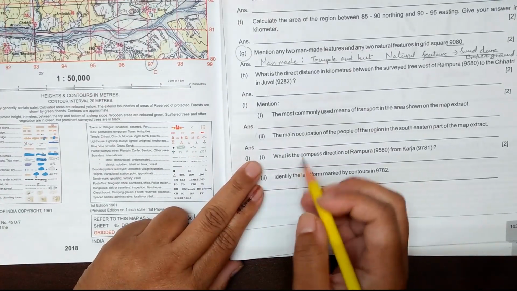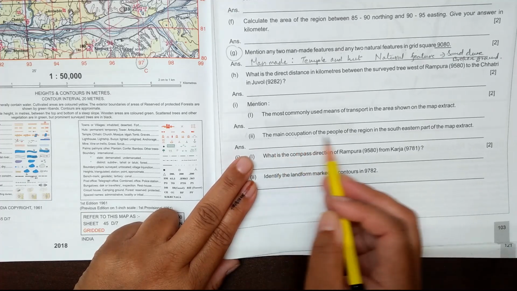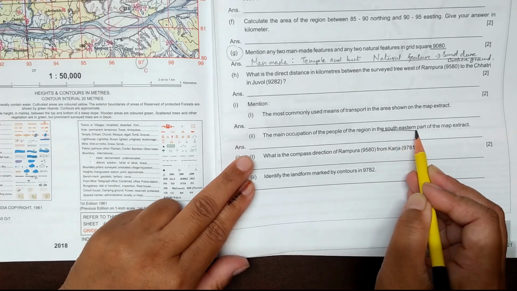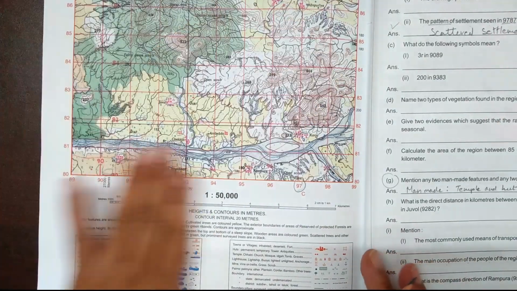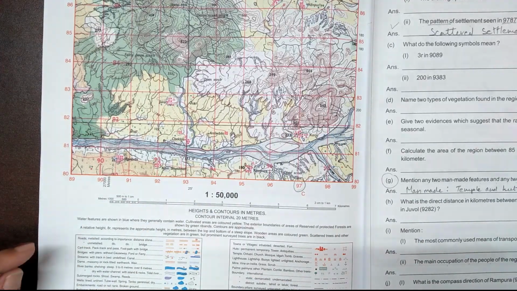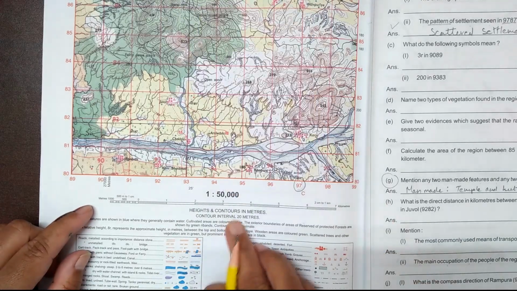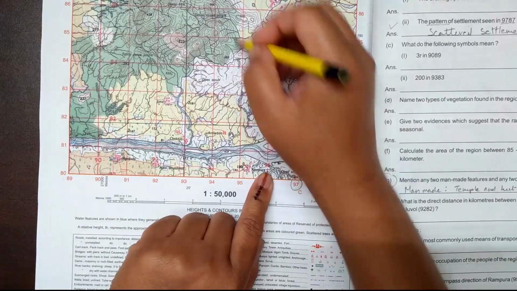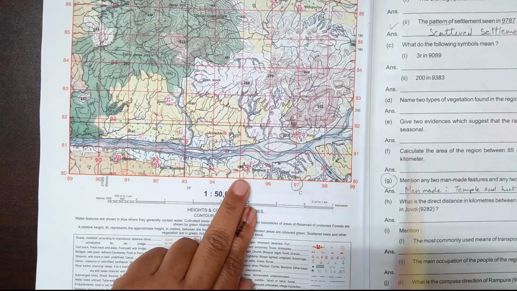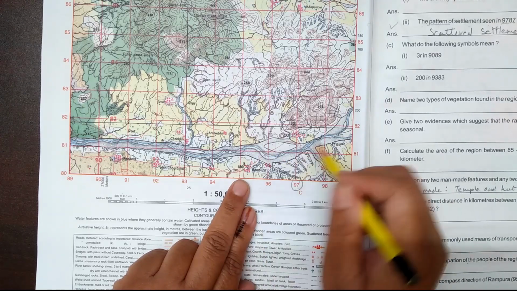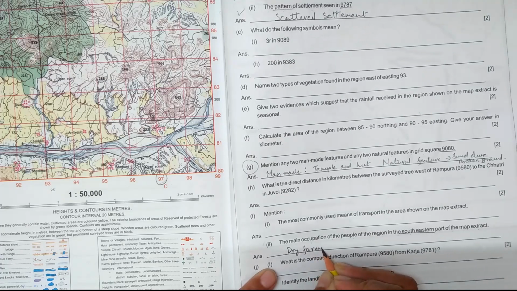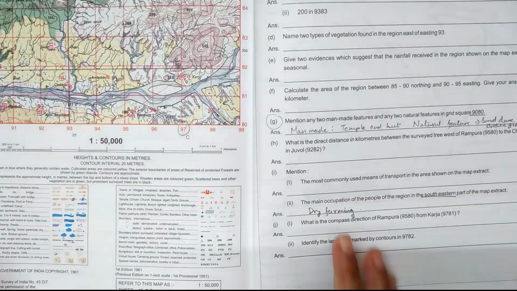See here. Mention the main occupation of the people of the region in the southeastern part of the map extract. Southeastern part. See, I told you sometimes they'll just ask you the whole region, sometimes they'll give you a particular grid. So here they're asking southeast. Now we have already learned how to find the directions, right? So southeast means here. So this particular area is your southeast. If you look at it, you have some yellow patches, and you have a river flowing there. So definitely the people might be doing farming, right? Agriculture. So you can write dry farming. Okay, it's the main occupation of the people.